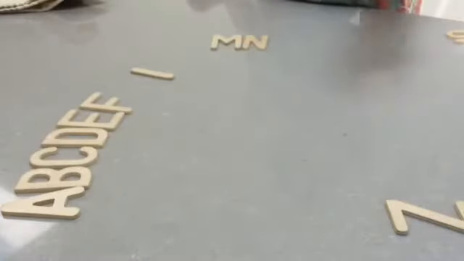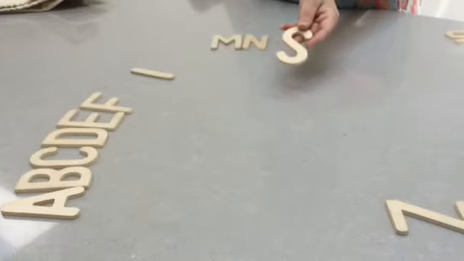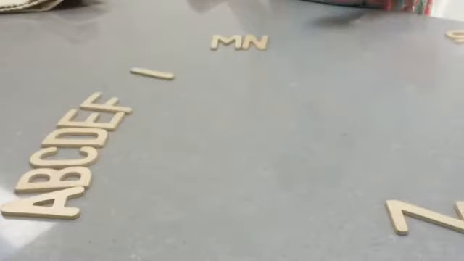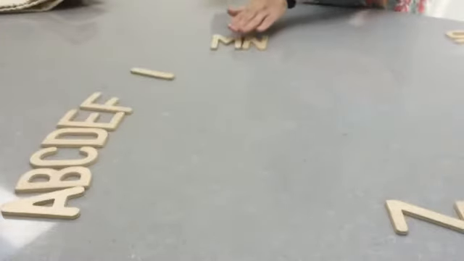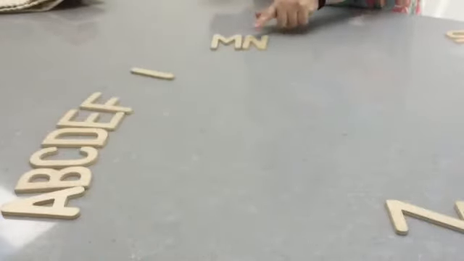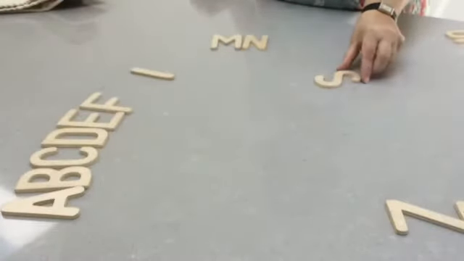My next letter I've picked out is S. Which side of the alphabet? Is it in the first half or the second half? It's in the second half. So again, let's try and work out. I'm not going to start from the beginning. I'm just going to start from M and N. M, N, O, P, Q, R, S.